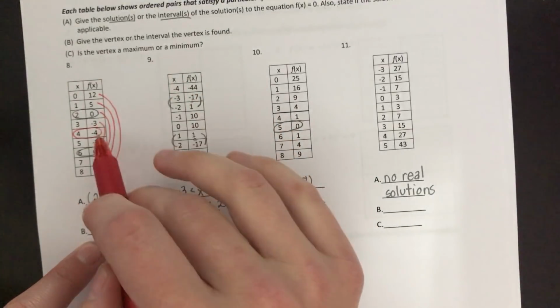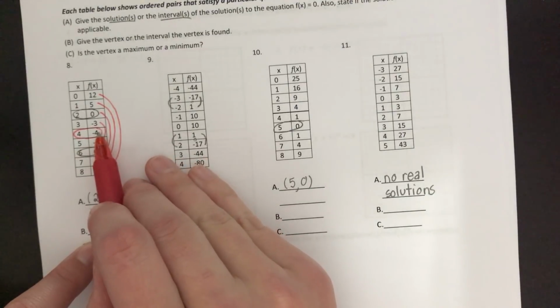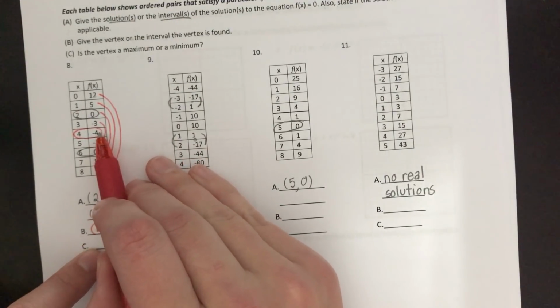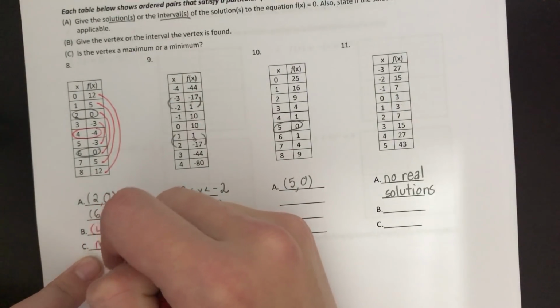Now C goes hand in hand with B. So is the vertex a max or a min? Well, look at the vertex. Is this y value the lowest y value on the graph, or is it the highest? Well, it's certainly the lowest, so it is a min.